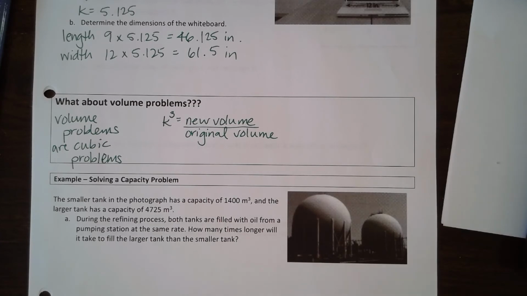Or what if you're filling a pool and your neighbor is filling a pool that has dimensions that are twice as big as your pool? How much more water are they going to need to put in their pool? Turns out they're not going to put 2 times as much water in, right? They're going to put 2 times as much water in for the length, 2 times as much for the width, and 2 times as much for the height. So we've got to think about these things in 3 dimensions.